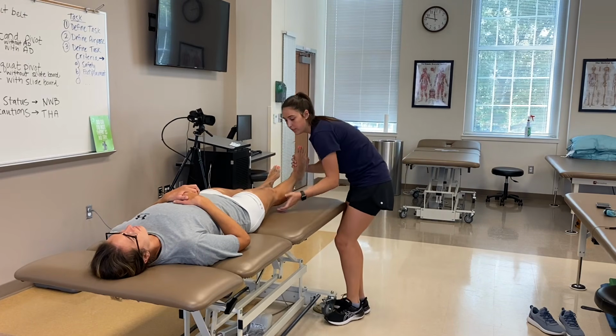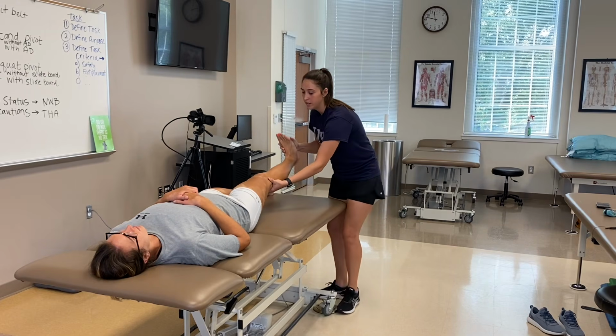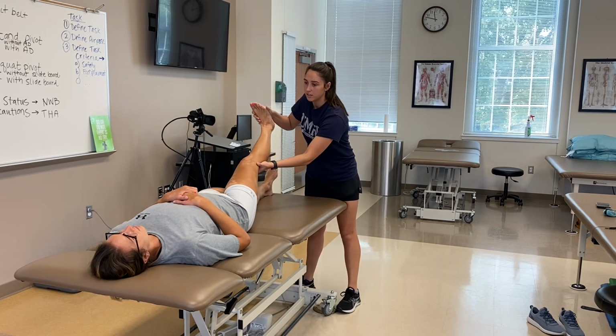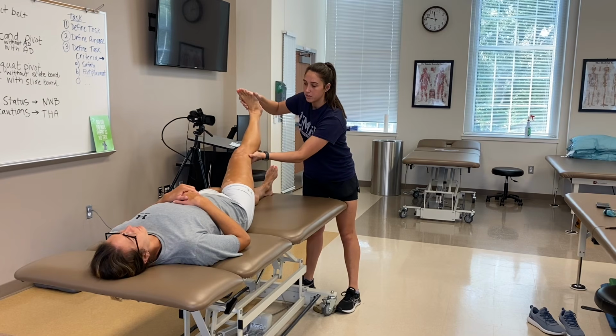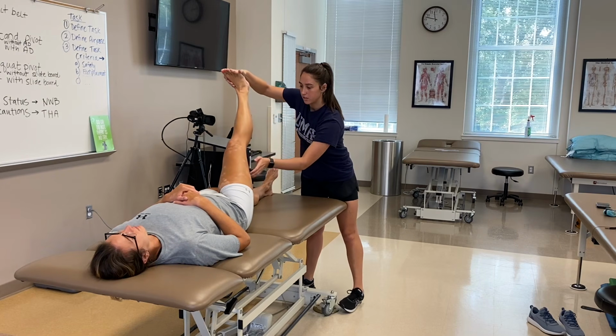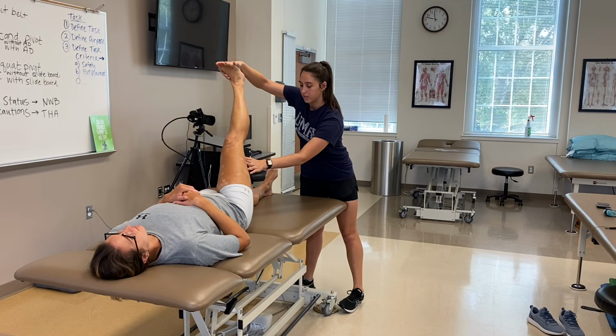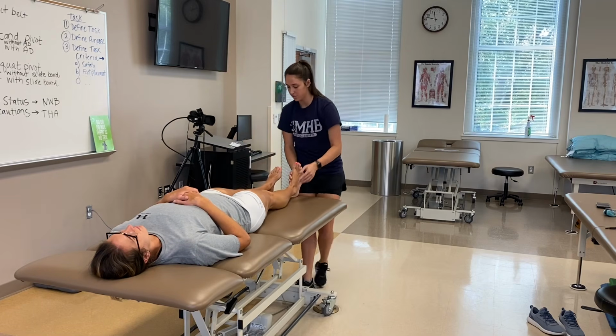So I want you to dorsiflex, internally rotate, and adduct. Let me know if it starts to bother you. No. Okay, we'll go as high as we can until we get that tension in there.